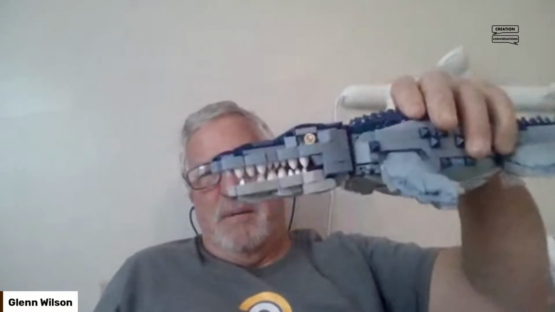And what's the probability of those pieces coming together and making that mosasaur? Very slim. It took a lot of design, and then it takes a maker.